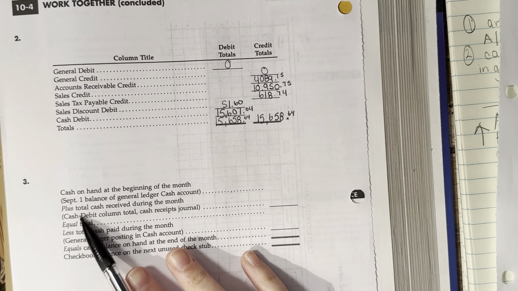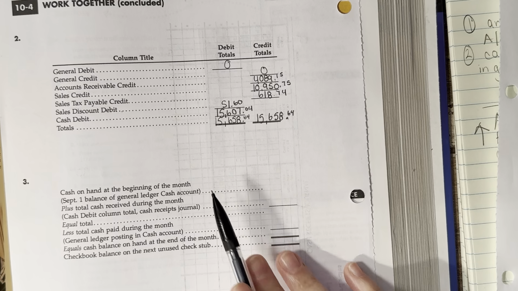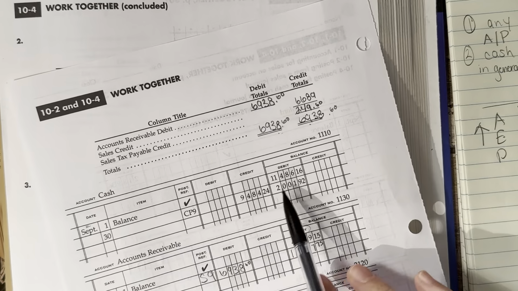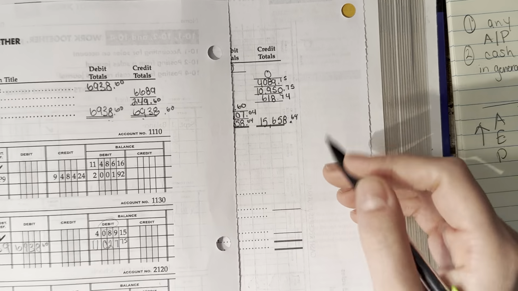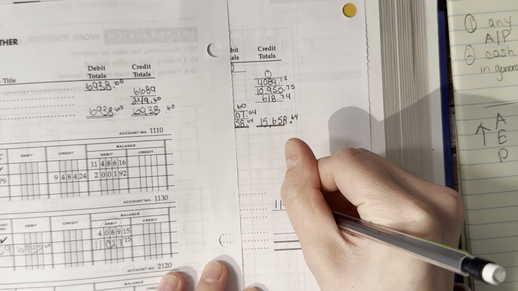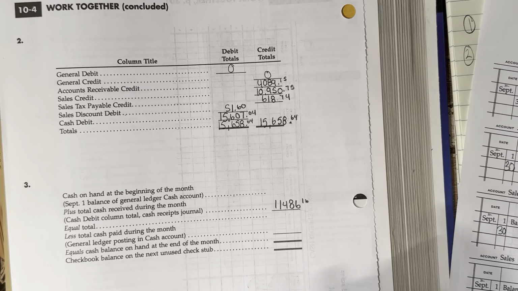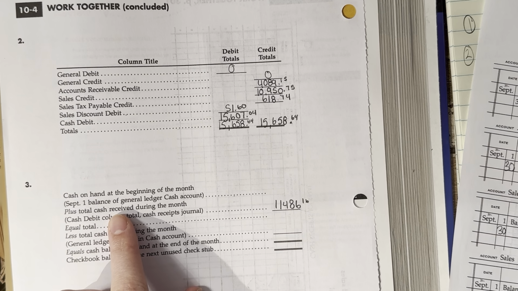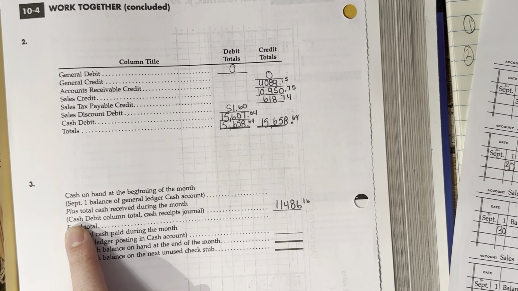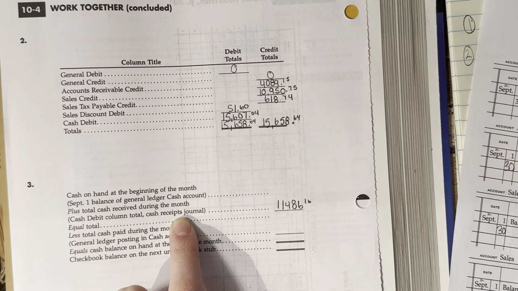So September 1 balance of the general ledger account, 11,486.16. Plus the total cash received during the month. It says cash debit column, total cash receipts journal.